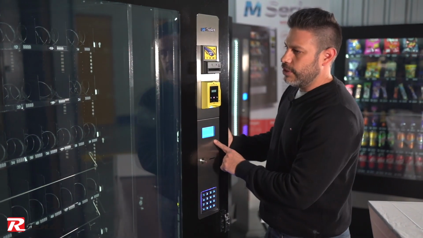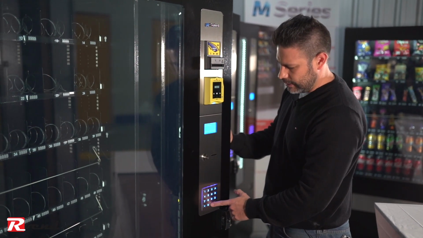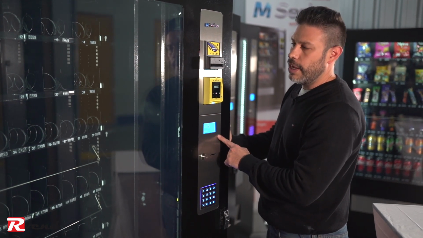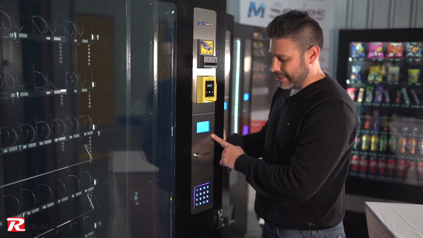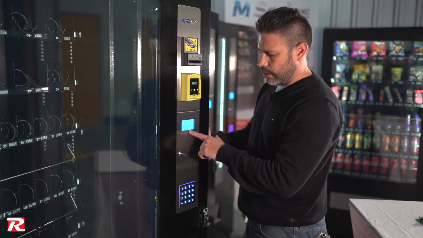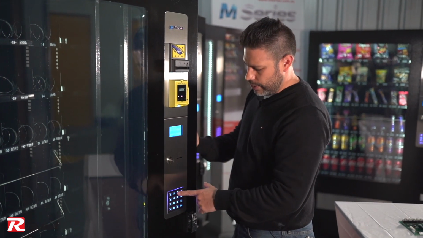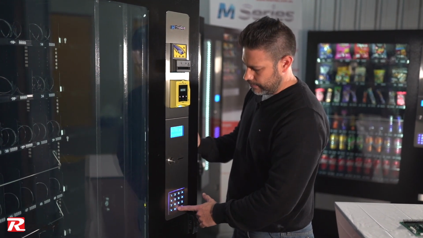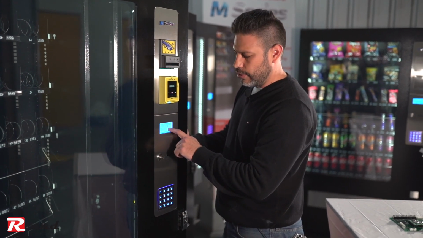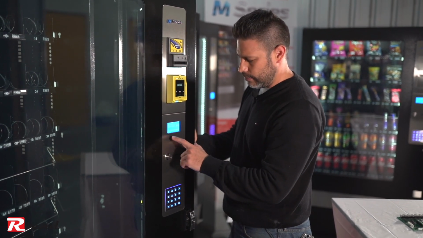To set up the prices in the machine, we just have to hash on that option, which is enter, and then type in the selection that we want to change. If, for example, we want to change selection 10, we just type in 10. Currently, the price is $2. If we want to change that price, we press enter, which is hash.